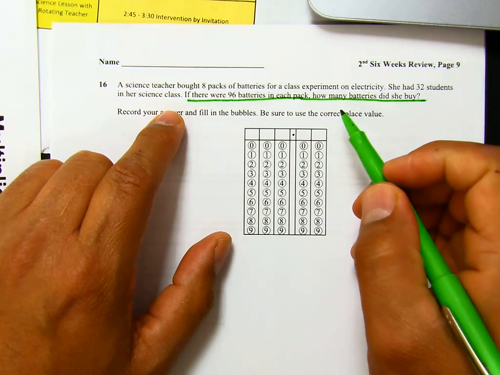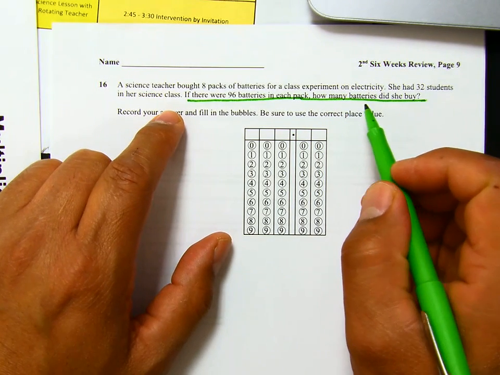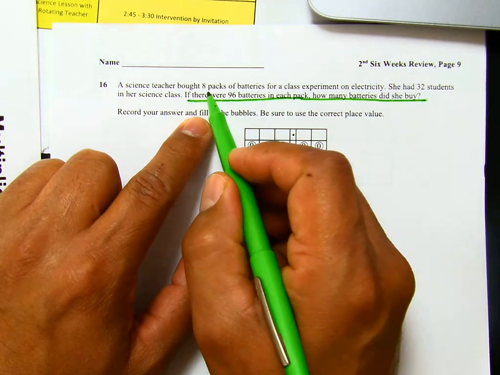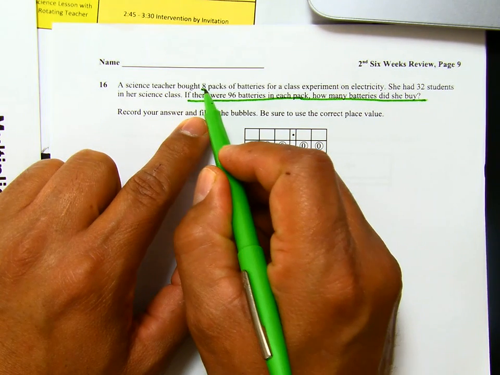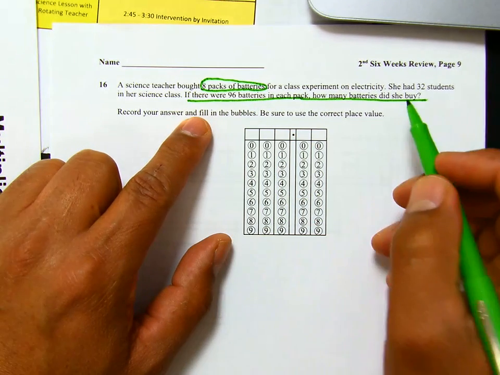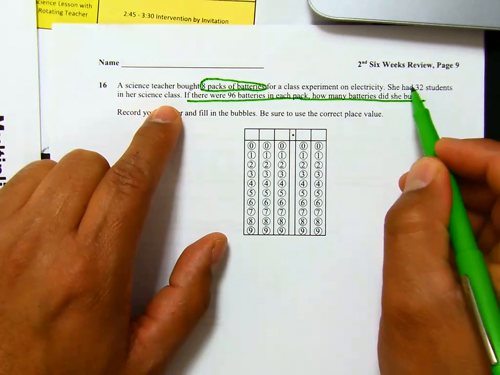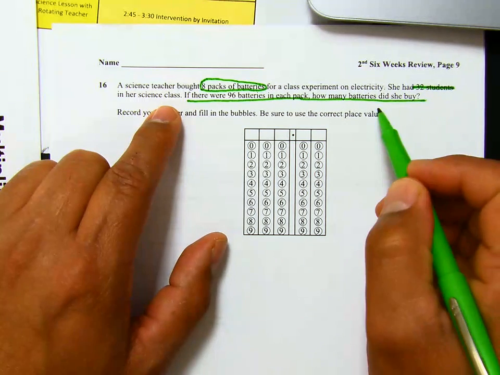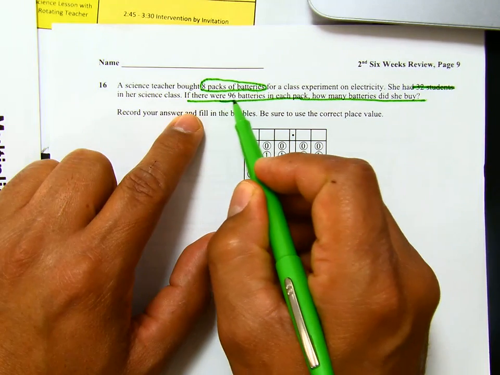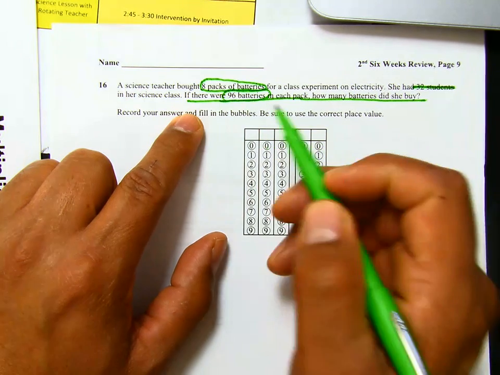So we need to circle information we need and cross out information we don't need. We want to know how many batteries she bought. We know that she bought 8 packs of batteries. That's information that we need. And she had 32 students in her class. That's information we don't need because that doesn't have to do with how many batteries she bought. And there were 96 batteries in each pack. We need to know that.